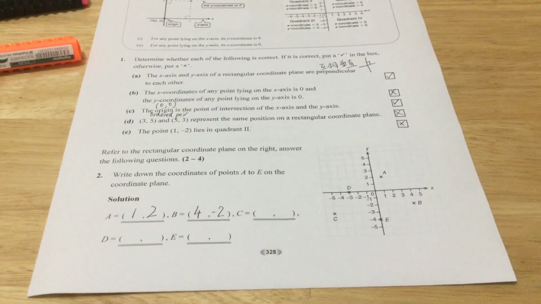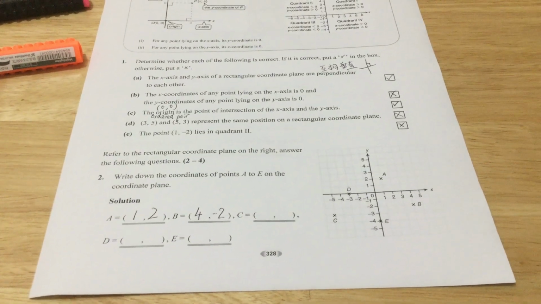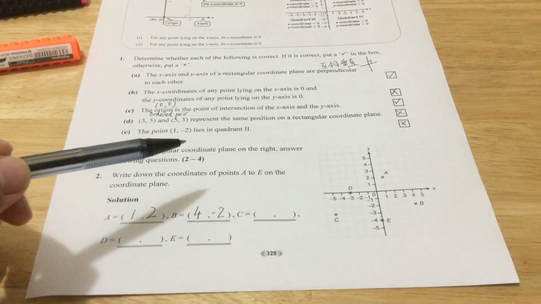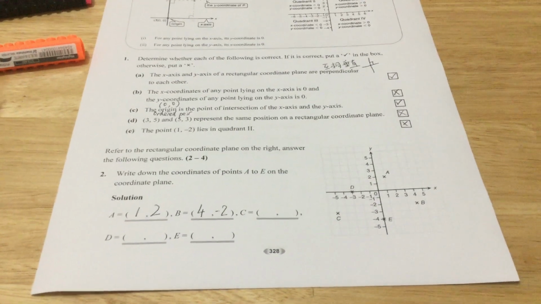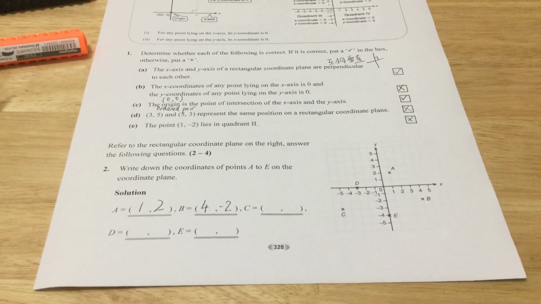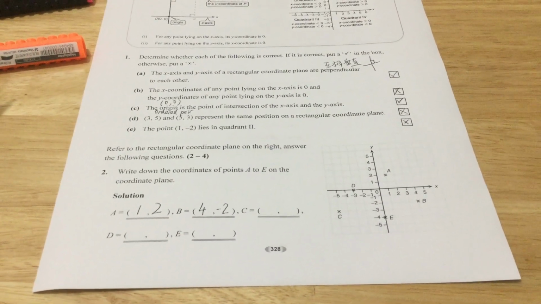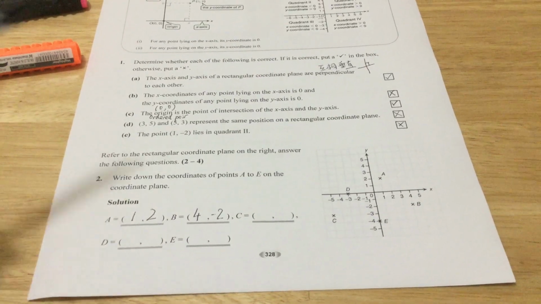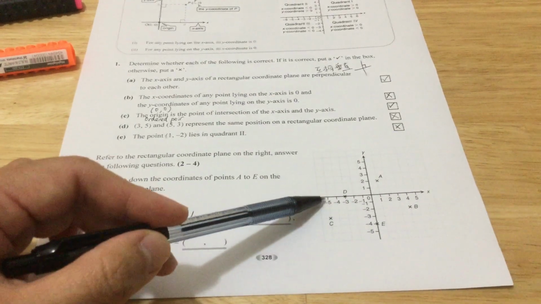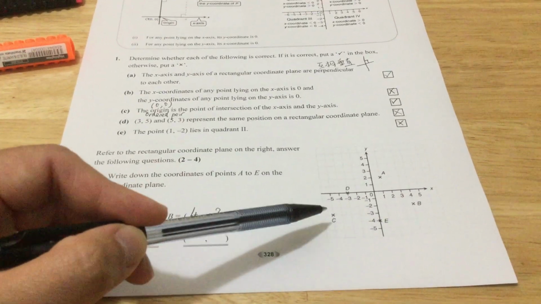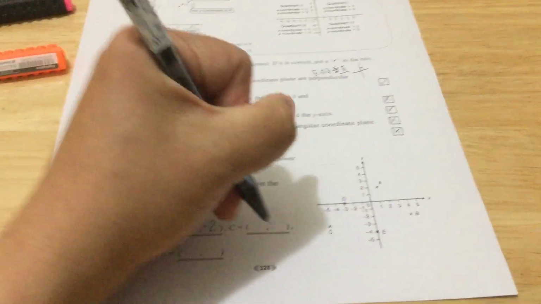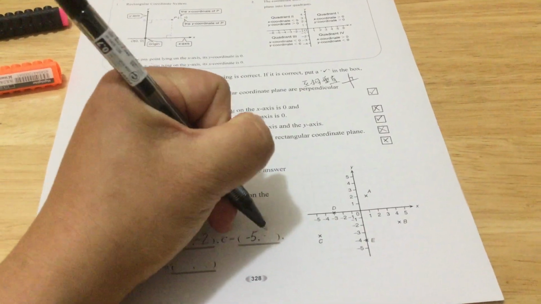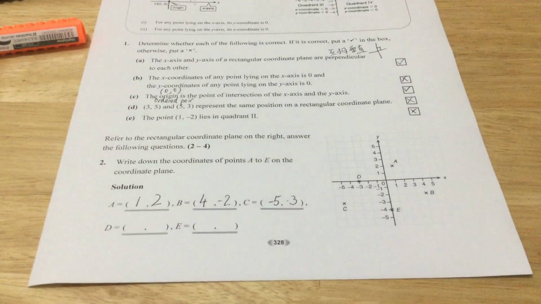For part C, try to find the answer by yourself first. 5-second pause. The answer is, you will see it goes to the left by 5 units and downward by 3 units. You will see (-5, -3). The answer is here.